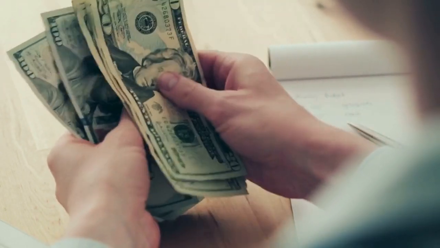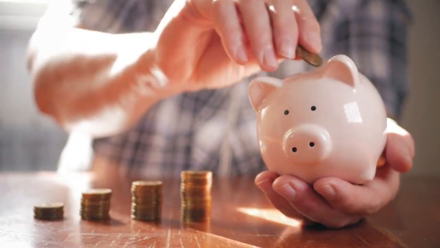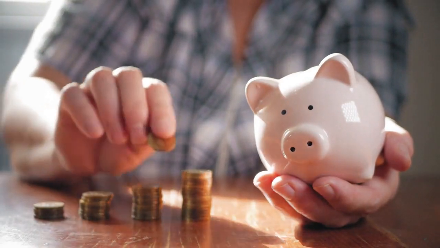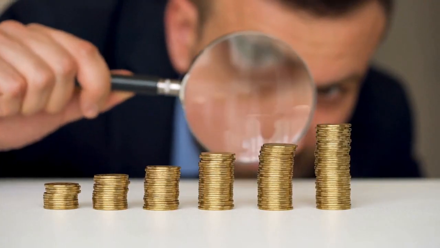Your risk tolerance can depend on several factors, such as your financial situation, investment goals, and trading experience. If you're a beginner trader, you'll want to start with smaller position sizes until you gain more experience and confidence. Determine your position size.